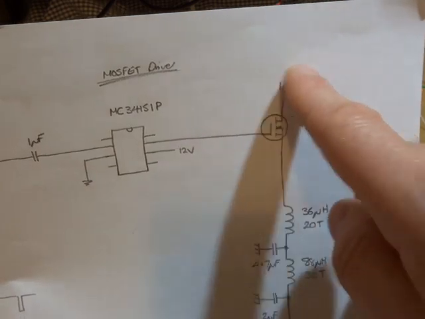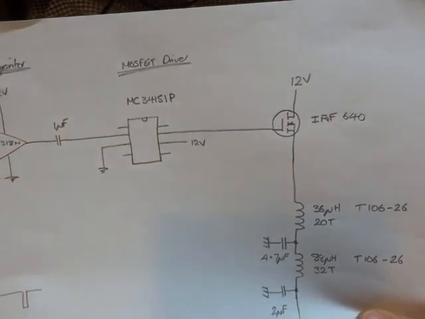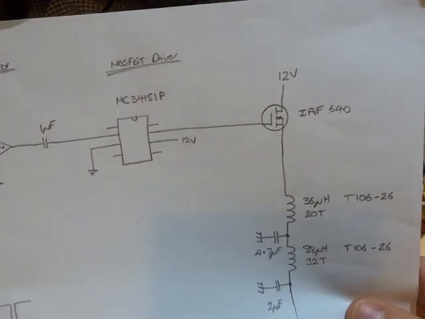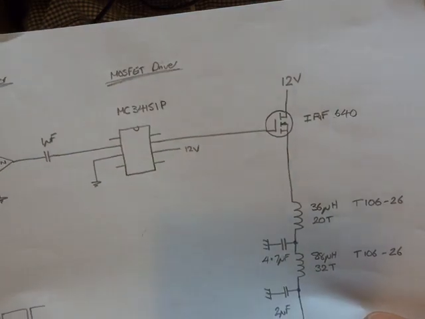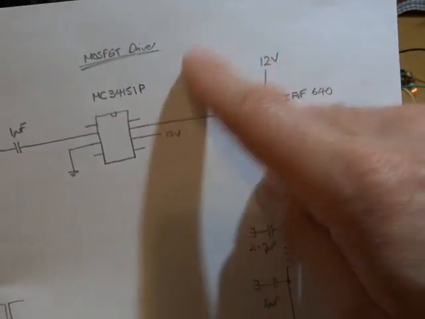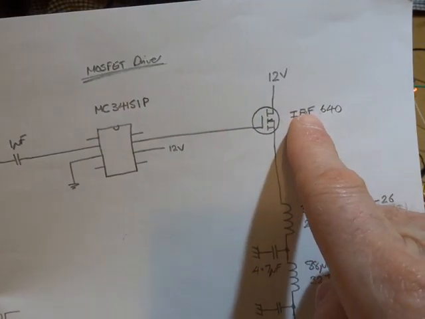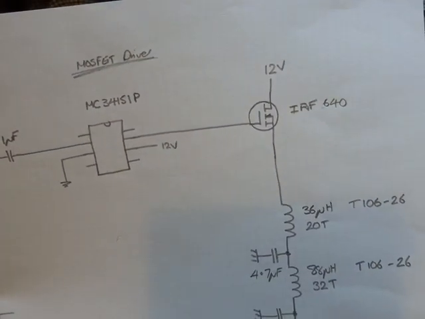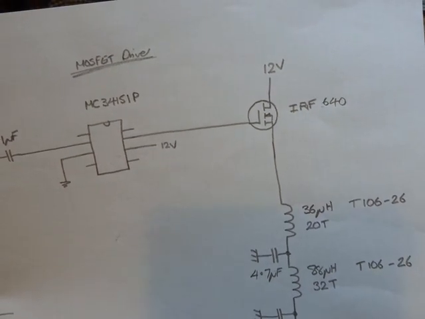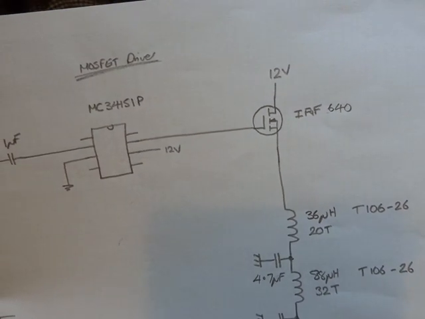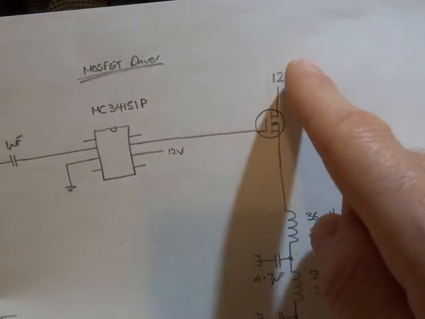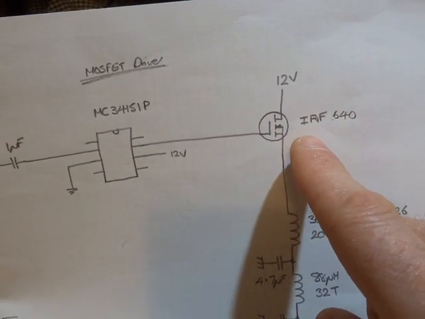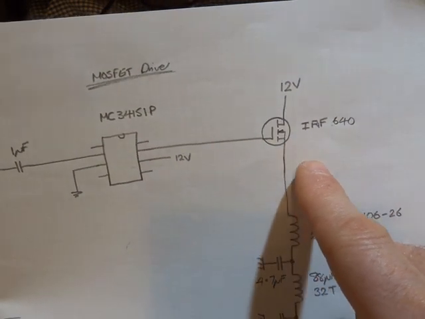The MOSFET I settled on was the IRF640. I did try a number of other ones in there, 510, 520, 540, and the like. They all work just fine in this test configuration. The reason why I settled on the IRF640 over, say, the 510, is for a few reasons. The 640 can handle 18 amps through it, as opposed to 5.6 with the 510.